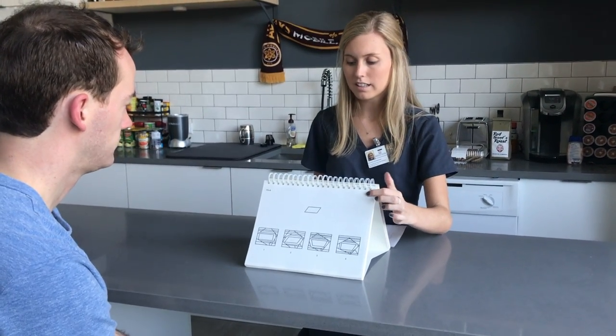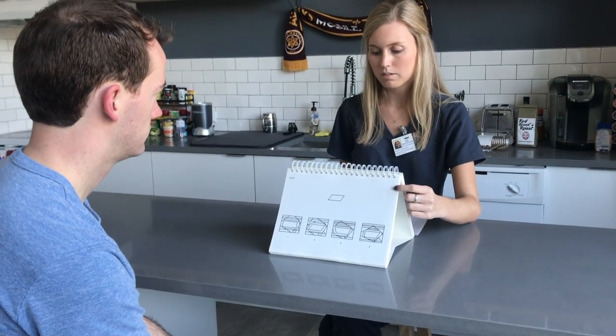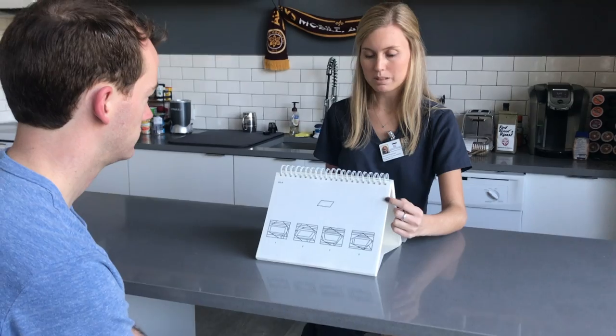Okay, look at this form. Now find the exact form or same form among these forms below.